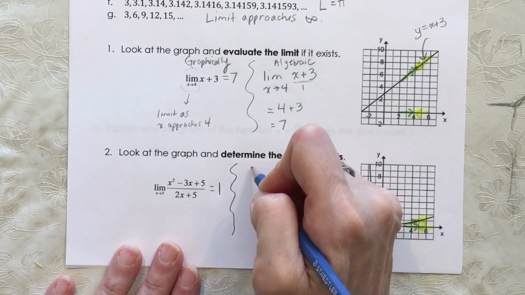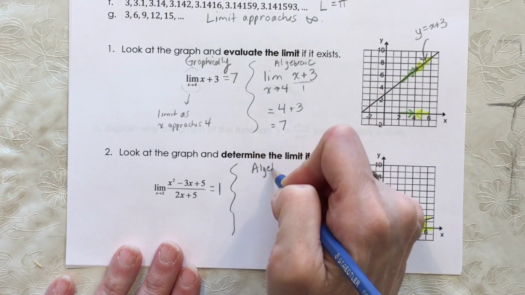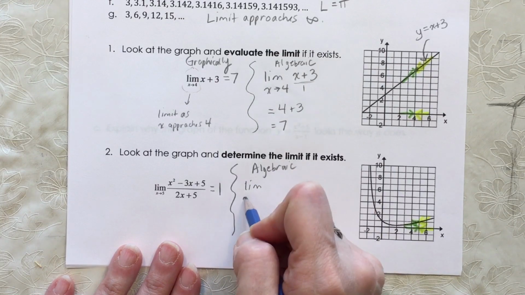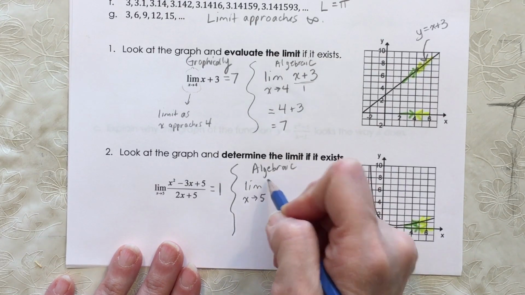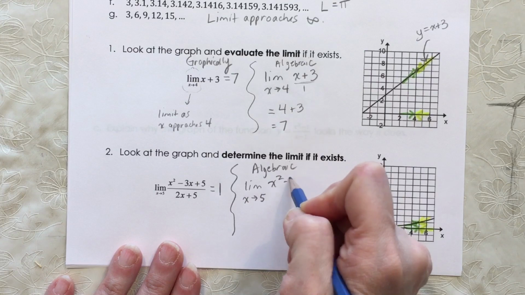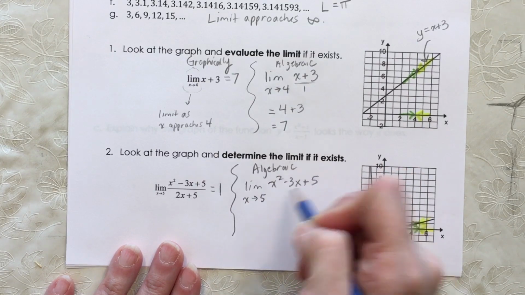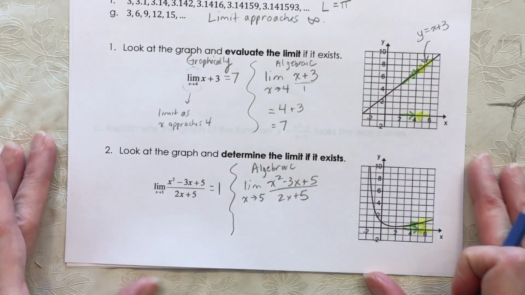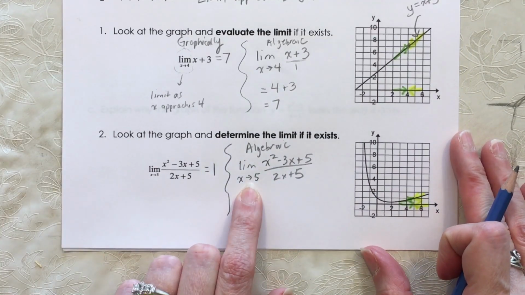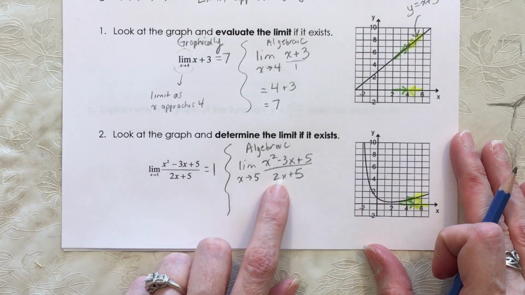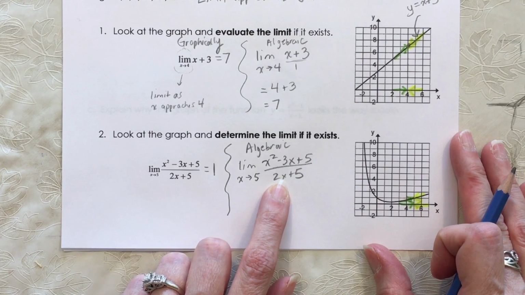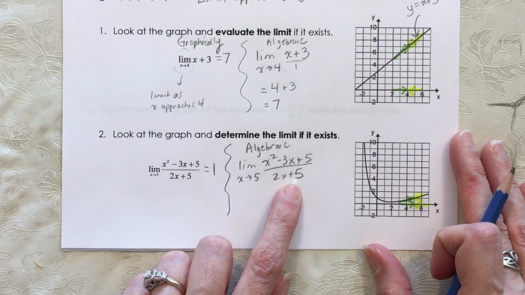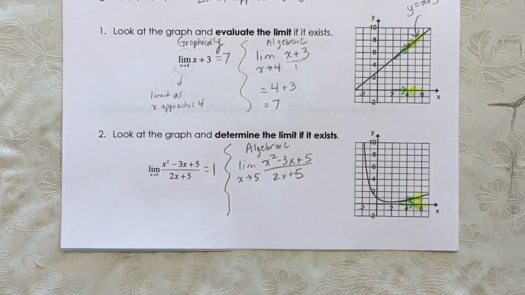So let's look at this from an algebraic standpoint again. So the limit as x approaches 5 of x squared minus 3x plus 5 over 2x plus 5. So again, if I let x approach 5, I would be worried about the denominator approaching 0. Does that happen? So if x approaches 5, 2 times 5, that's 10, so our denominator is approaching 15, which is fine.